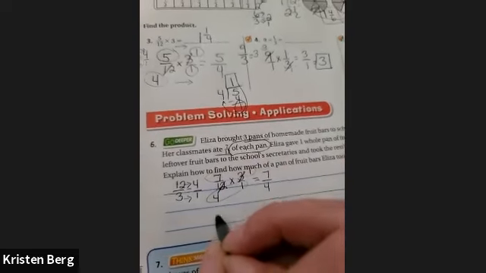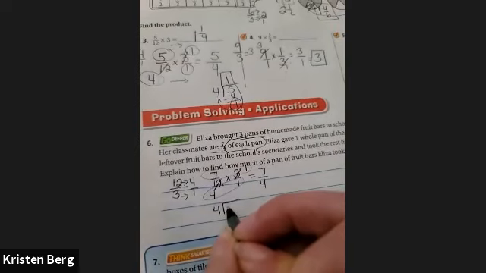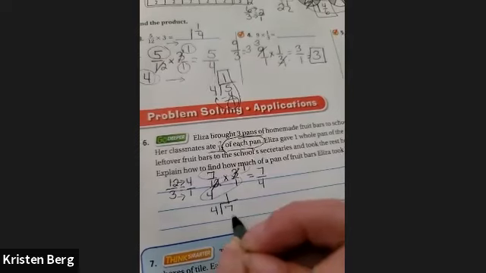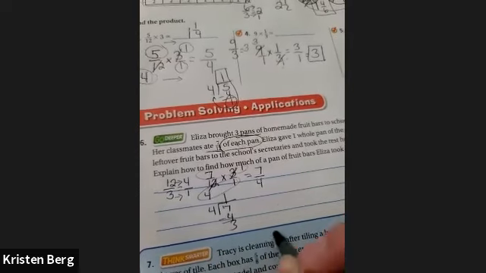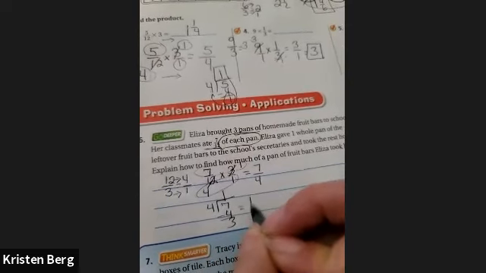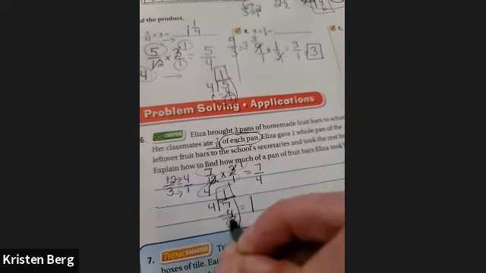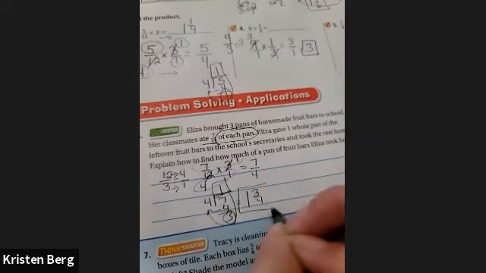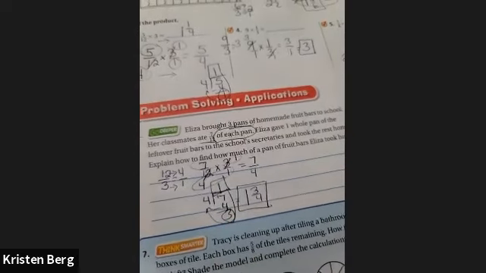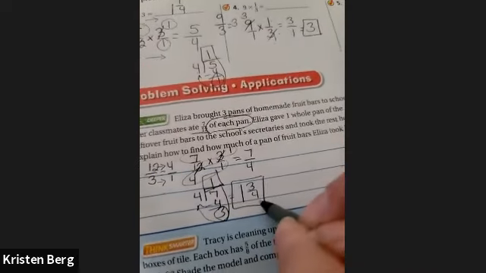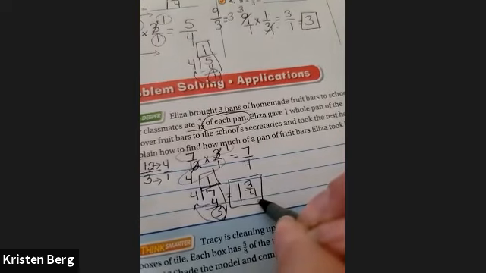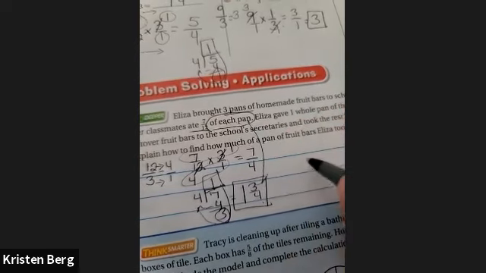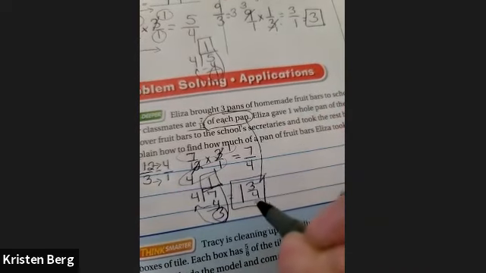So this is improper. So how many 4's go into 7? 4 can go into 7 1 time. 1 times 4 is 4 with 3 remaining. So therefore my mixed number here would be 1 and 3/4. All right, so 1 and 3/4 is what is left. So this is what the kids have eaten, there's still this much left over.